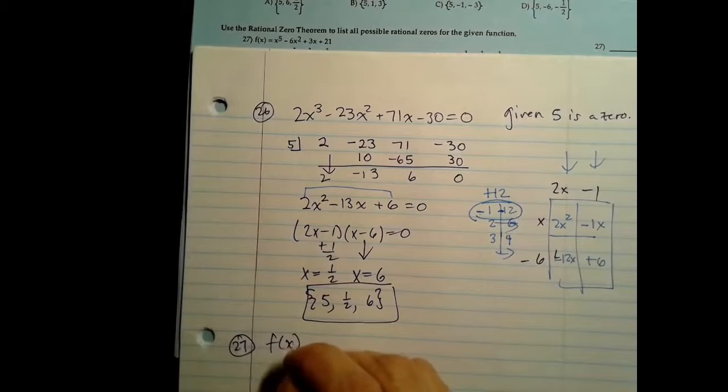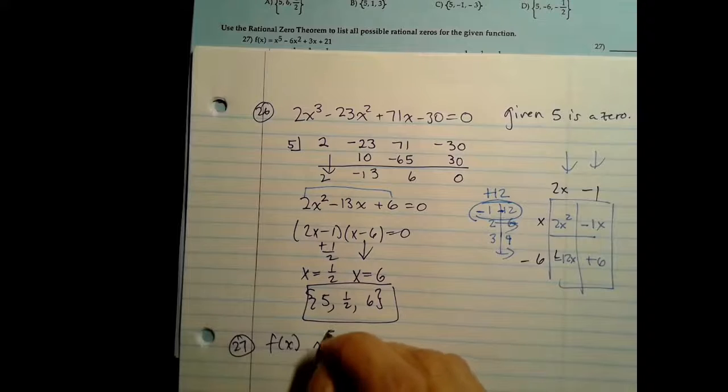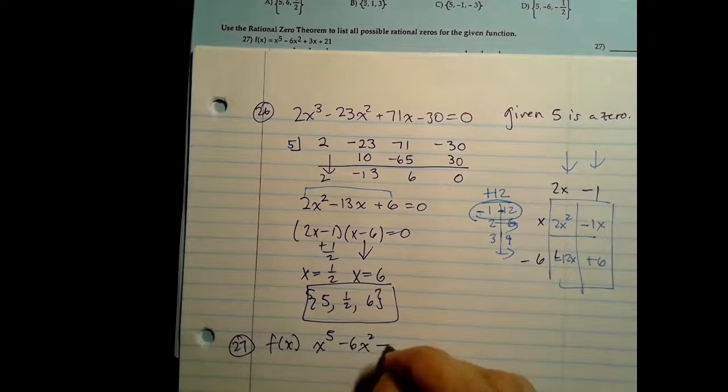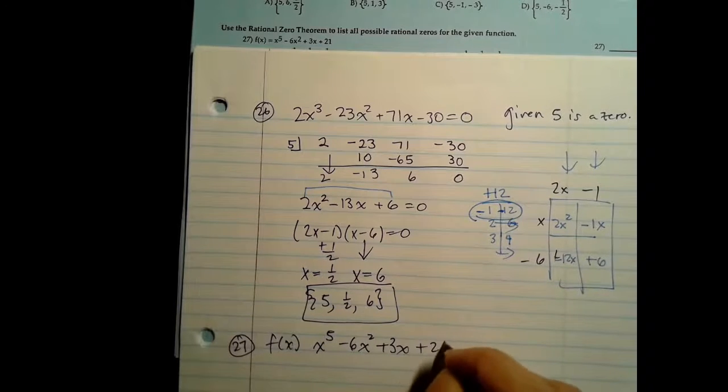Number 27, for that one, find or use the rational zero theorem. Minus 6x^2 plus 3x plus 21.